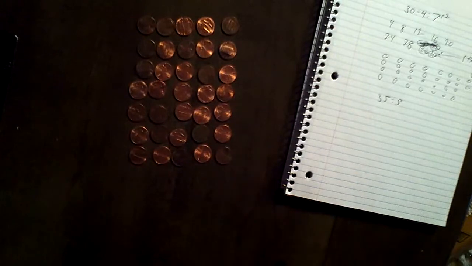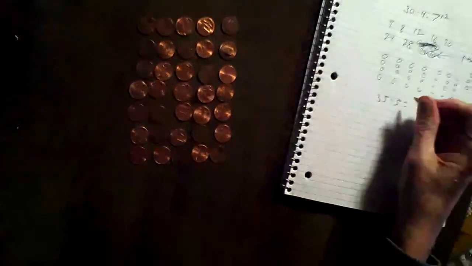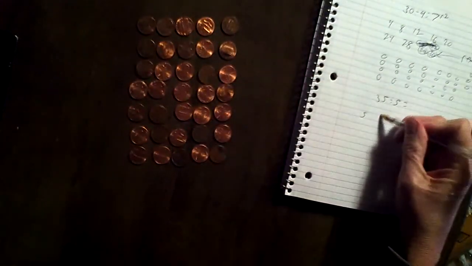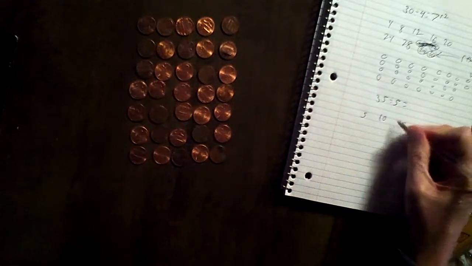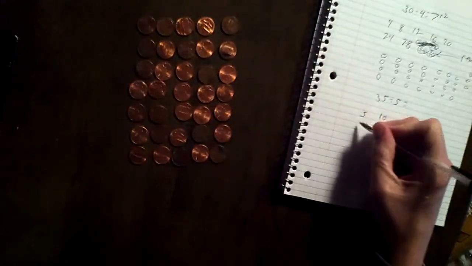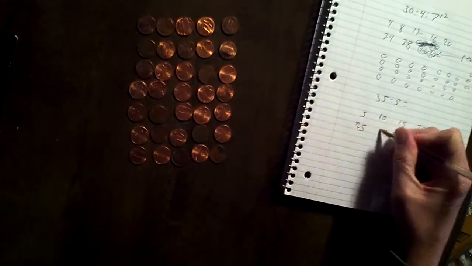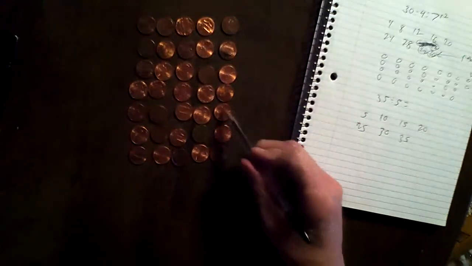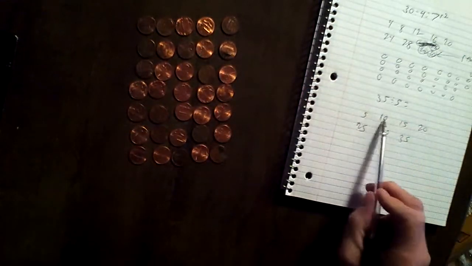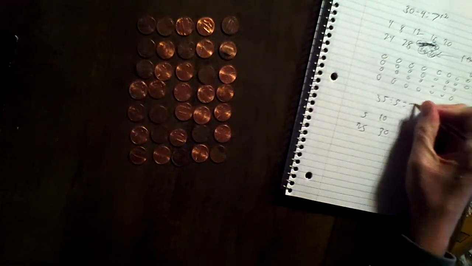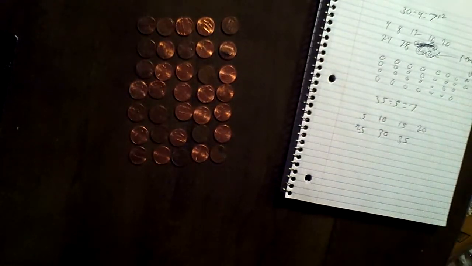All right, so that's 35 divided by 5. And the first question is, how many groups of 5 are there? 5, 10, 15, 20, 25, 30, 35. So what we got? 1, 2, 3, 4, 5, 6, 7 rows, and 7 groups of 5. So 35 divided by 5 is 7, right?